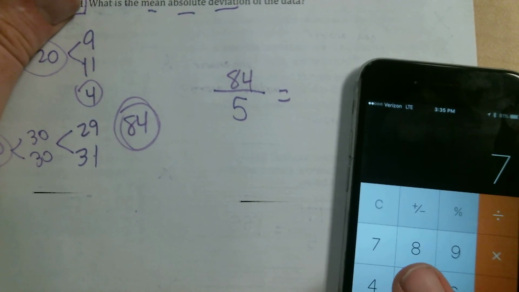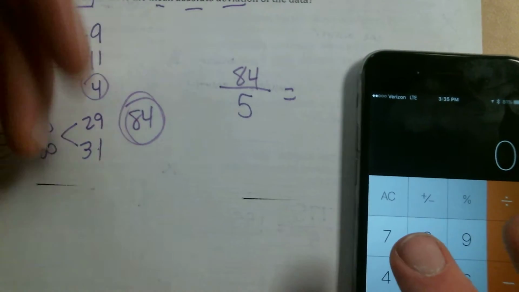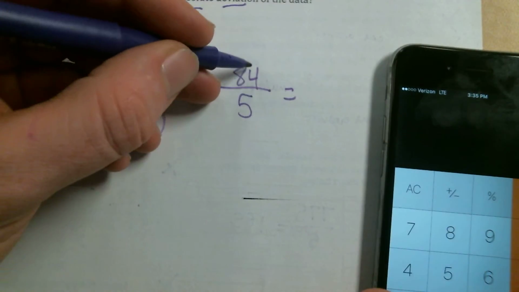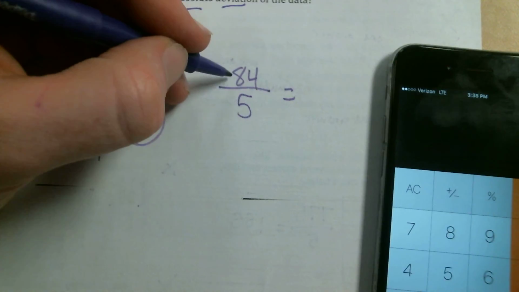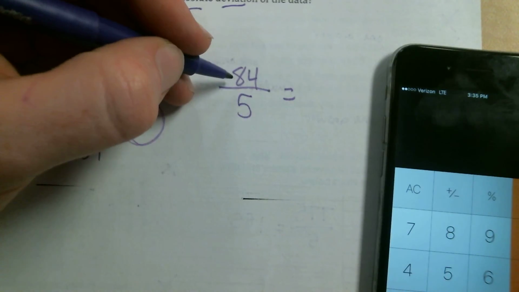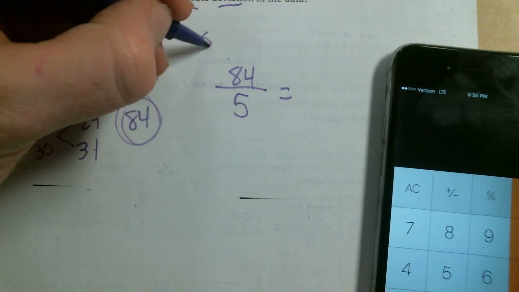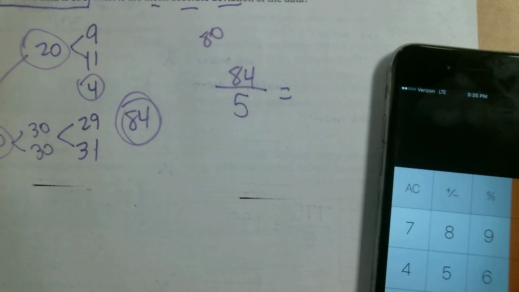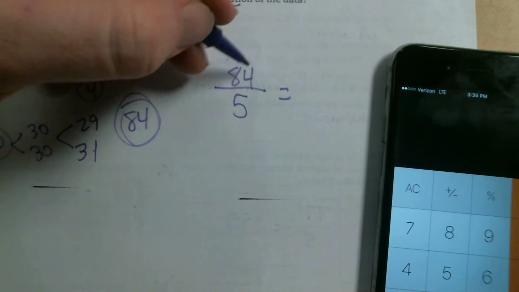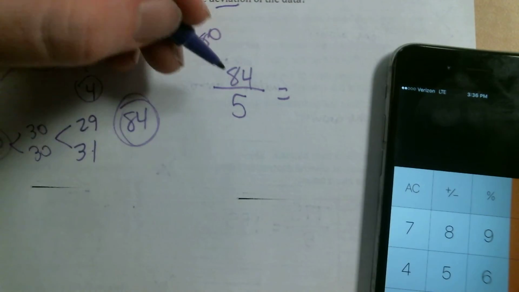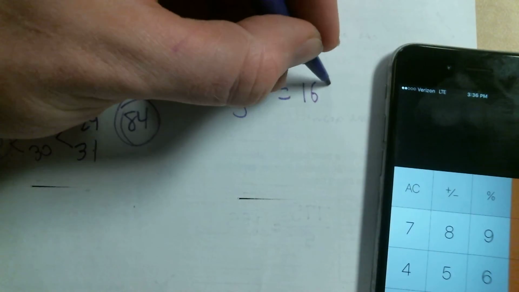And of course, you can use your calculator here, but you really shouldn't need to. If you think 5 into 80, right, we know 5 goes into numbers that end in 0 or 5. 5 goes into 80 16 times. So this should be 16 with 4 left out of 5. So this is what I should get, I believe.